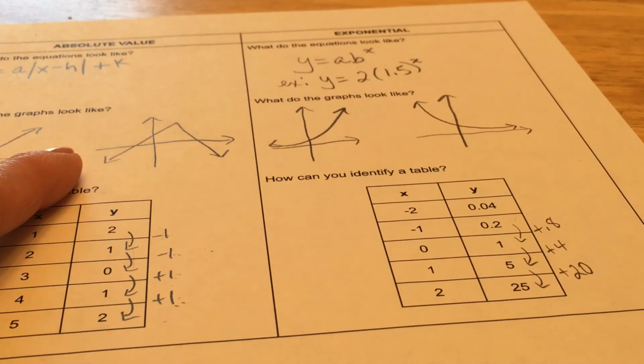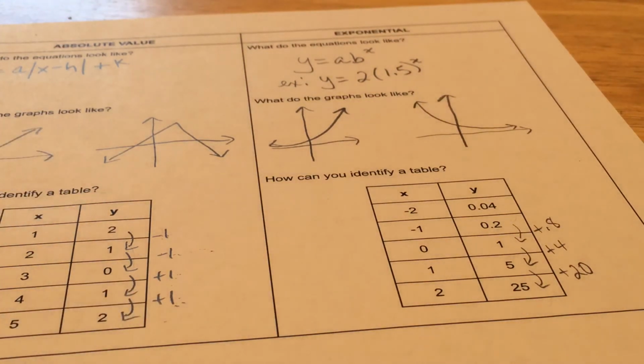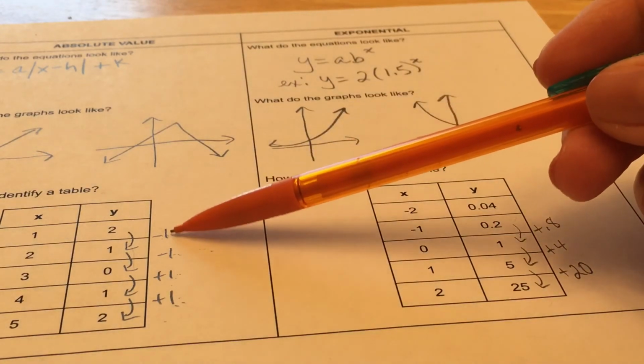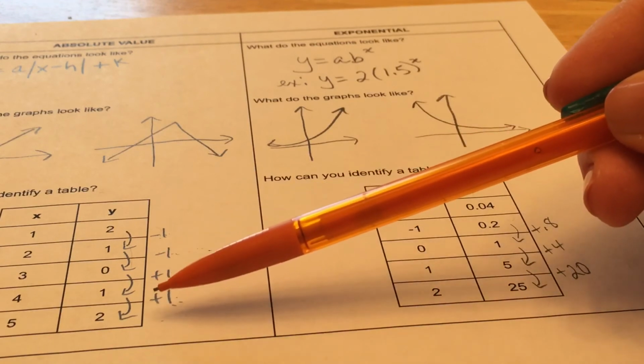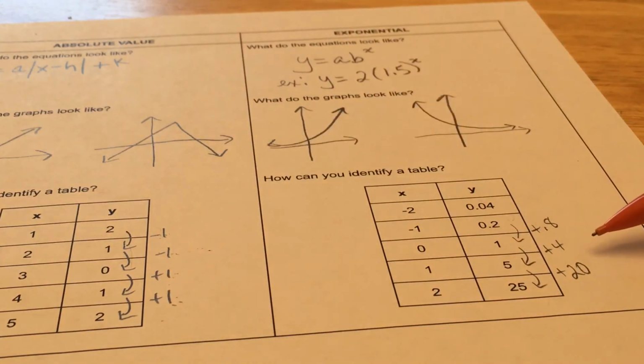So in the grand scheme of things, this isn't the way to do this, but for right now, if it isn't linear by having a constant rate of change, if it isn't quadratic where the signs change but the increments are the same, and if it's not absolute value where the value is constant but the signs switch, it's going to be exponential. So for you right now, if it isn't any of the others, if we're adding or subtracting weird amounts, that's how you know it's exponential.